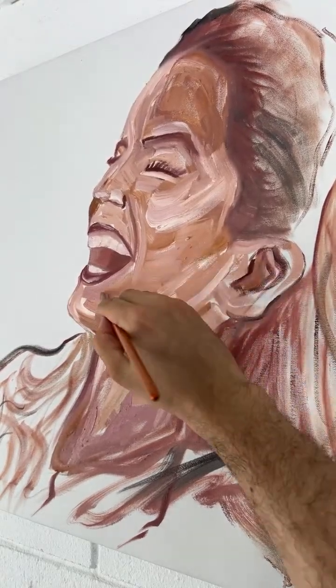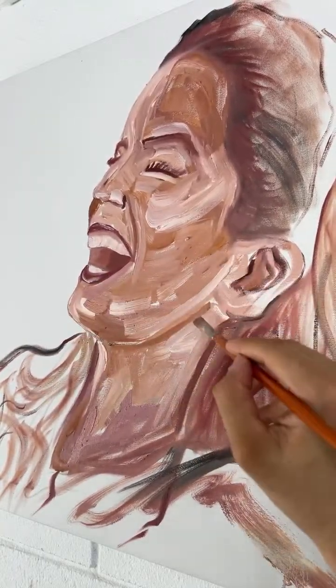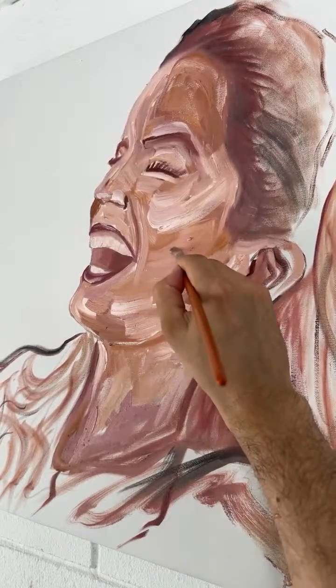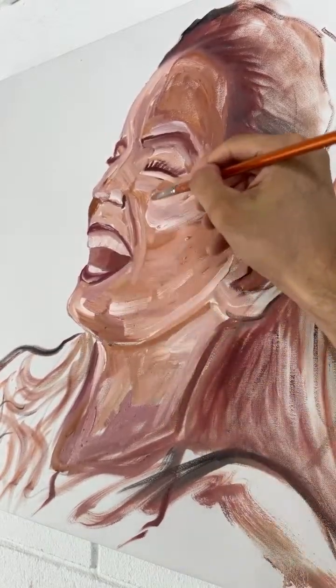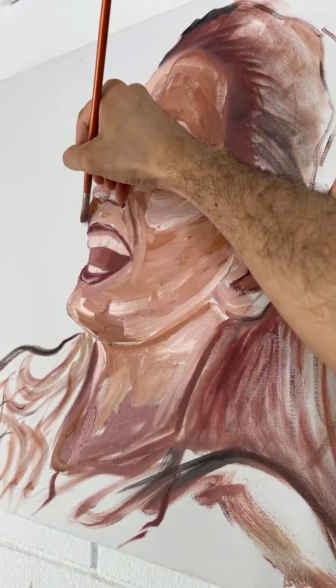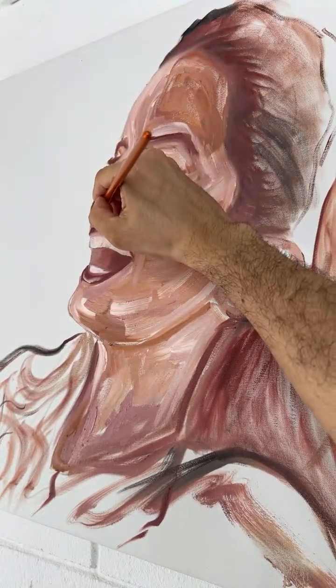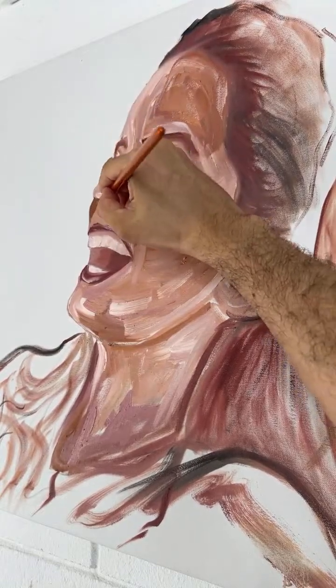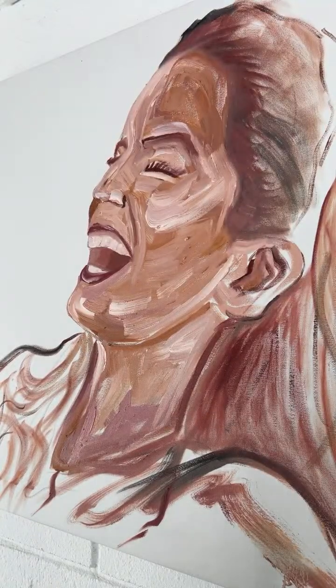Also, another thing I like to do in these initial stages of the painting is to eliminate the white. There's still a lot of white on the canvas, and I like to get rid of that. Basically this. If you have any questions, guys, just let me know. I'd like to help you.